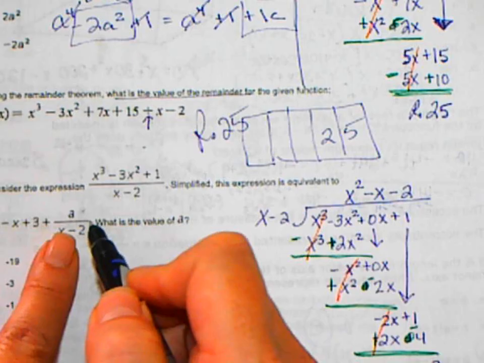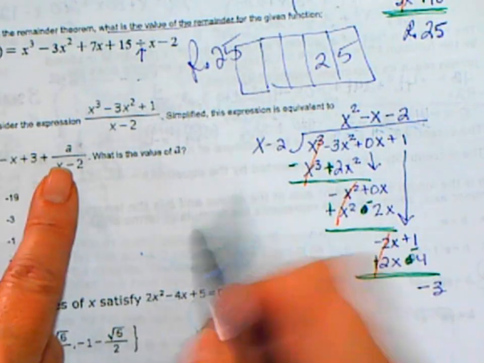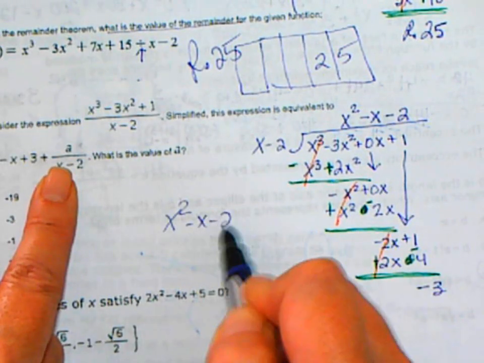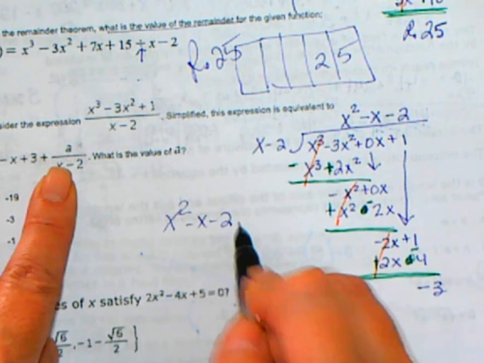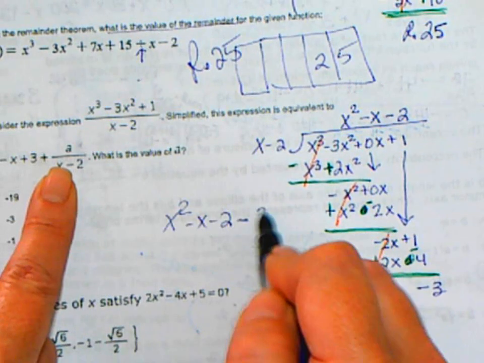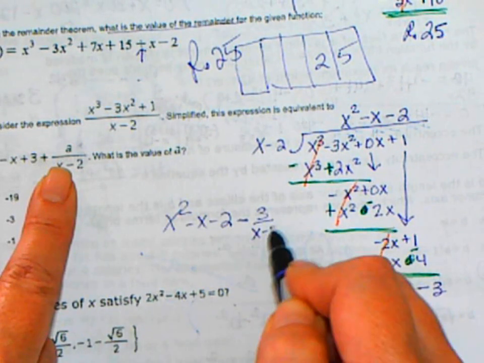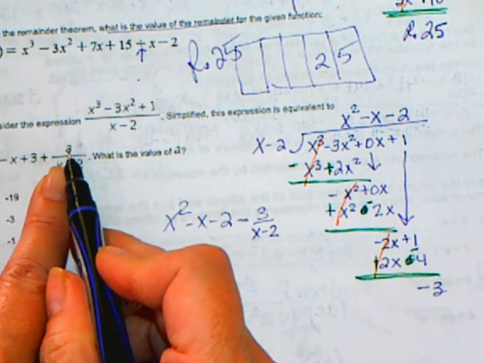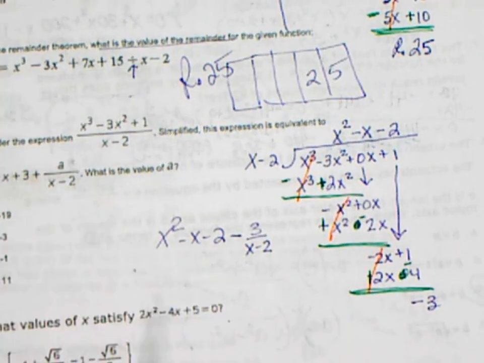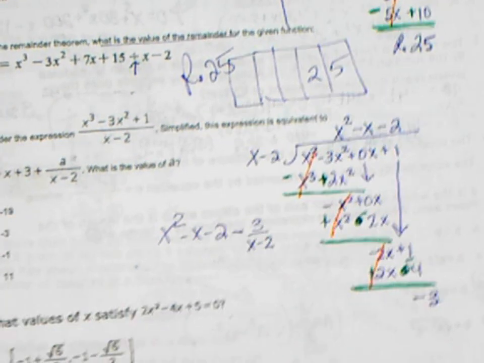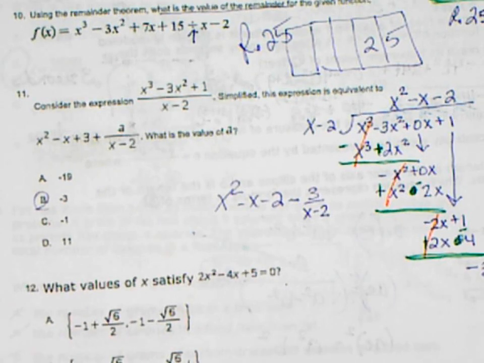So that is what our remainder will be, right? Our answer is x squared minus x minus 2, with either remainder negative 3, or write it as a fraction, which is what they did. Since my remainder is negative, I put minus 3 over the divisor. So A would be what? 3. Or negative 3 technically, so B. Coolio?